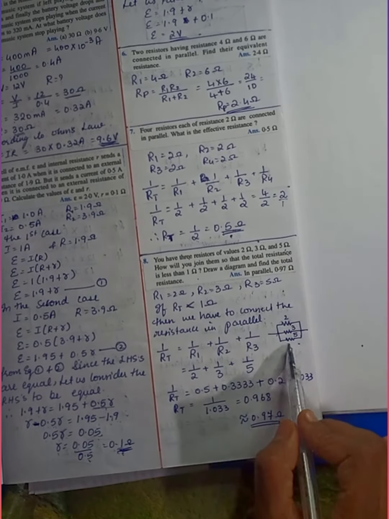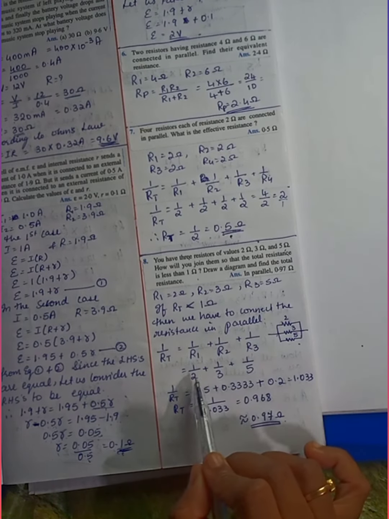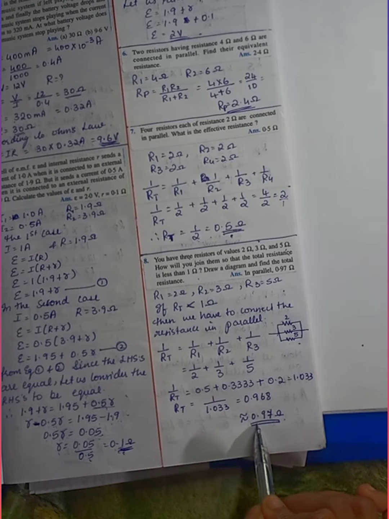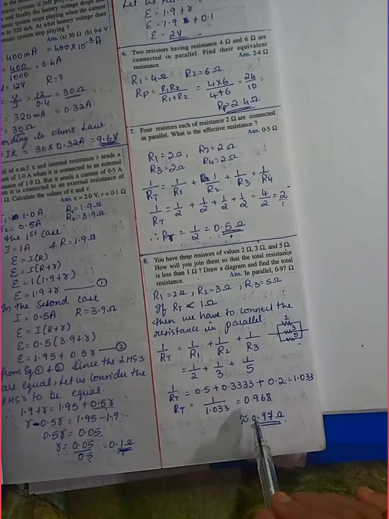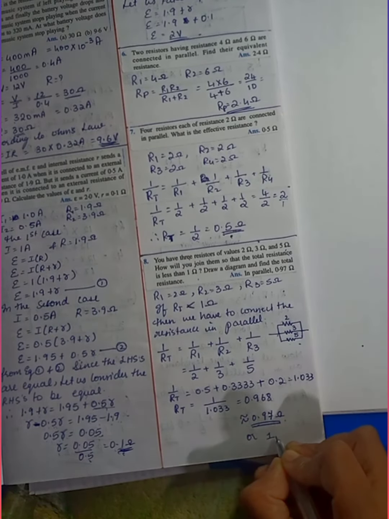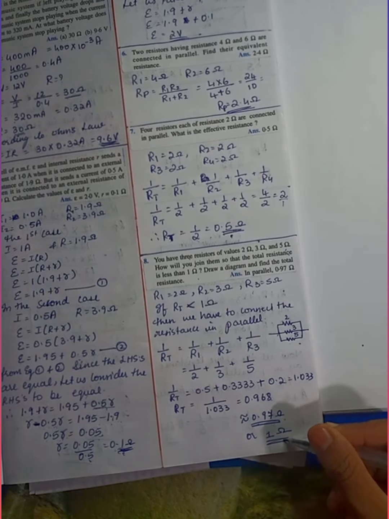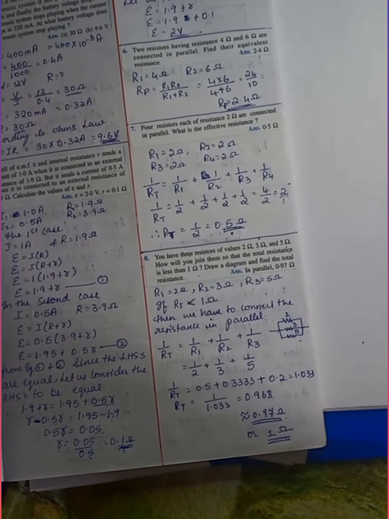Okay, when you solve this, all three are in parallel, right? So it is 1 by R1 plus 1 by R2 plus 1 by R3. Substitute all the resistance values. When you solve it, you will get approximately 0.968, which you can approximate to 0.9 or you can approximate to 1 ohm. Okay, so now you have received 1 ohm. So this is your answer for the 8th question.